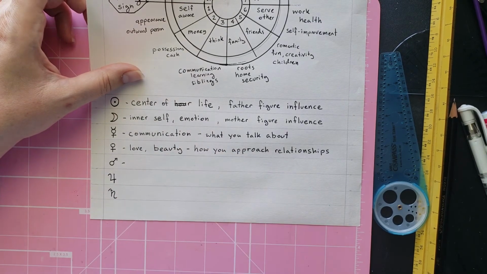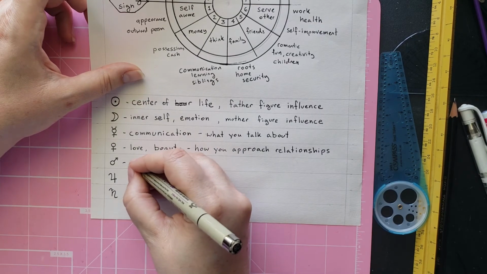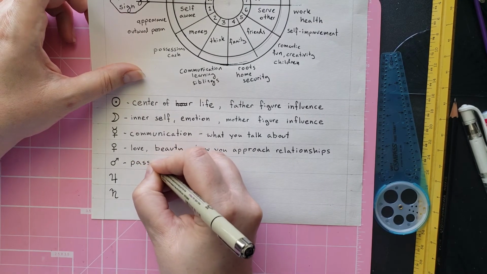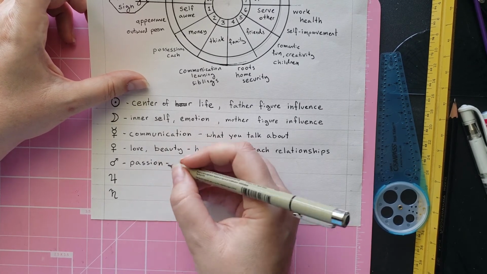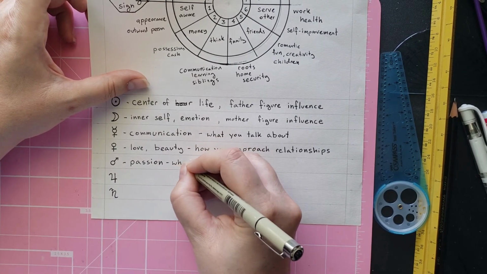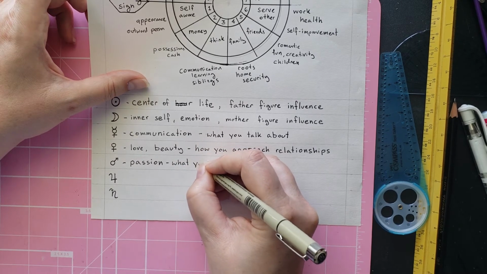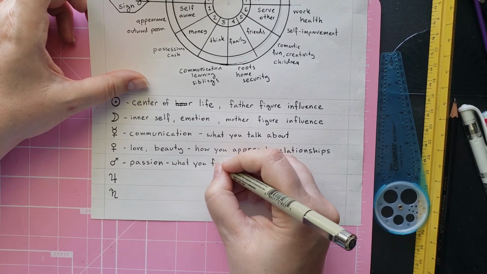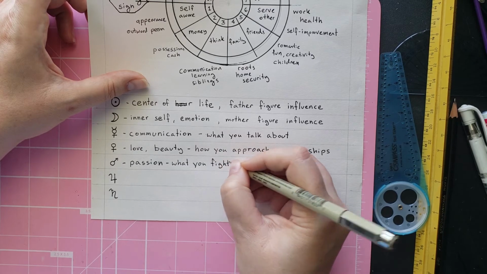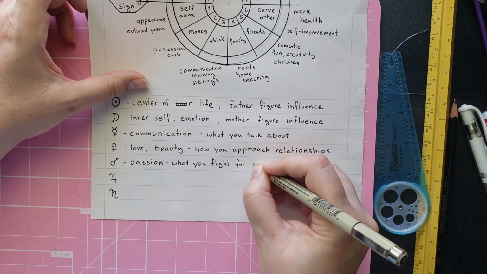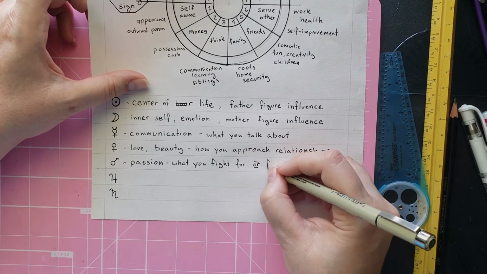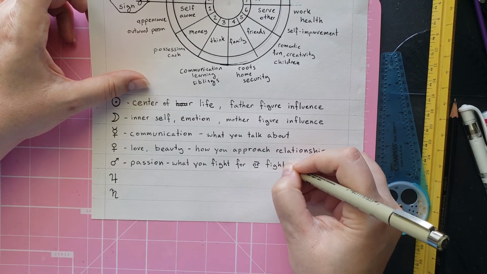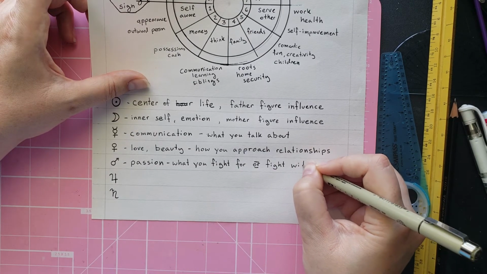Mars is the god of war. So this is where your actions, I'm going to put the word passion here. These are the things you fight for, or fight with. So it's that aggression, your passion.